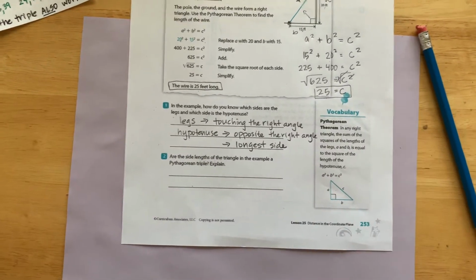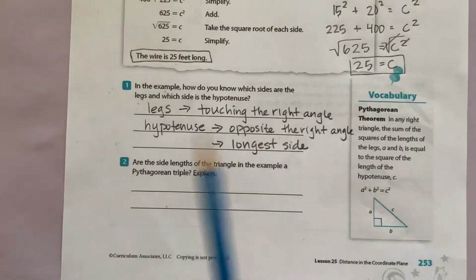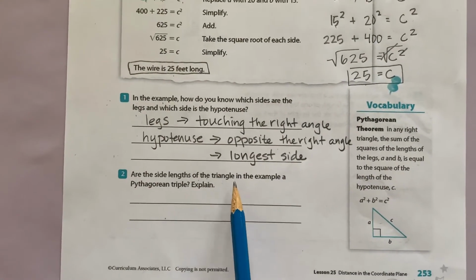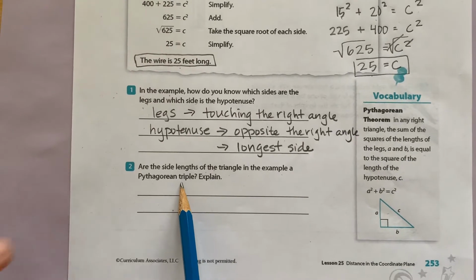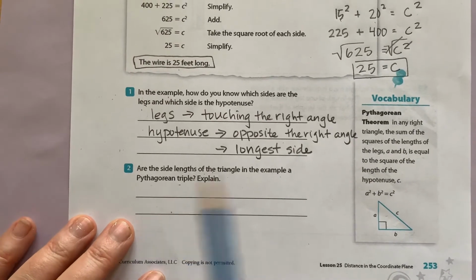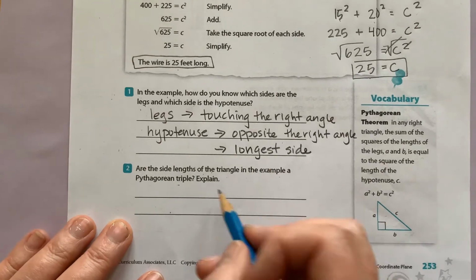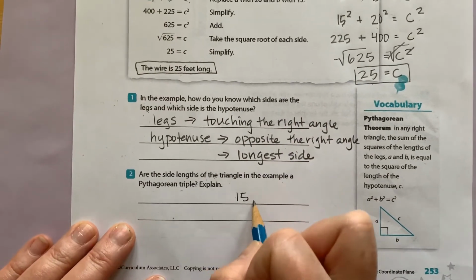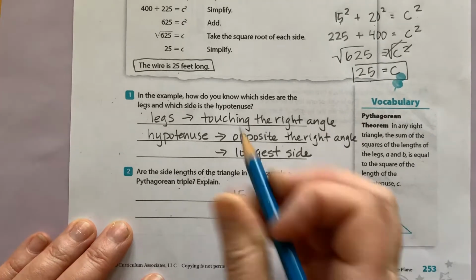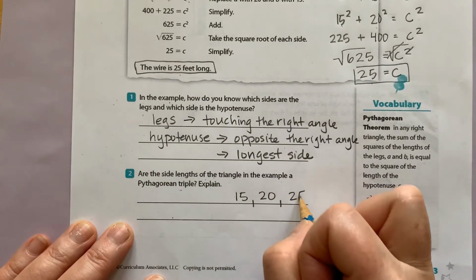Number 2, I'm going to zoom in a little bit here. Number 2 says, are the side lengths of the triangle in the example a Pythagorean triple? Okay, so are they a Pythagorean triple? Let's go ahead and write down the 3 sides that they came up with. They said 15, then they had a 20, and then we found out the hypotenuse was 25.